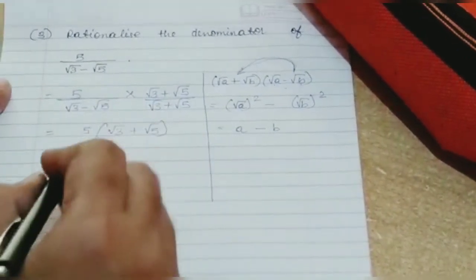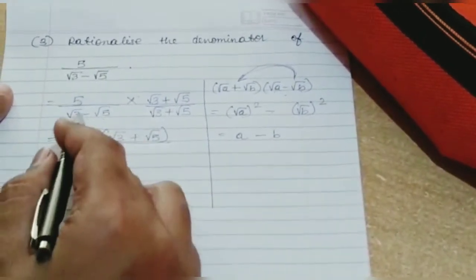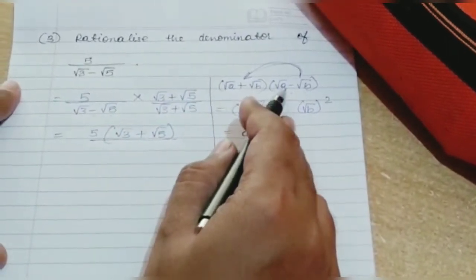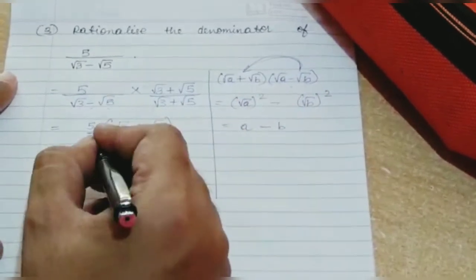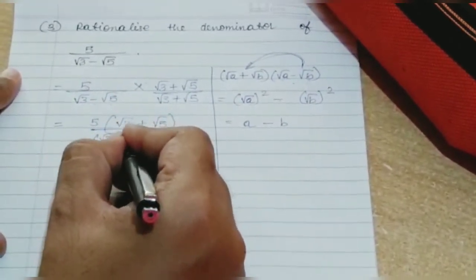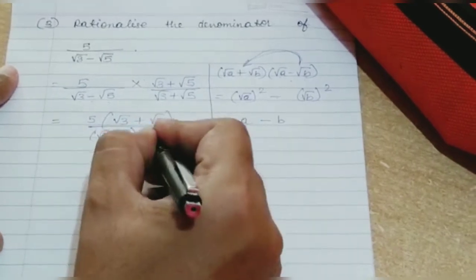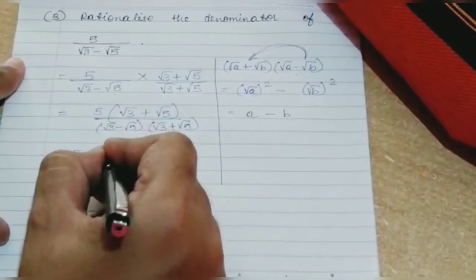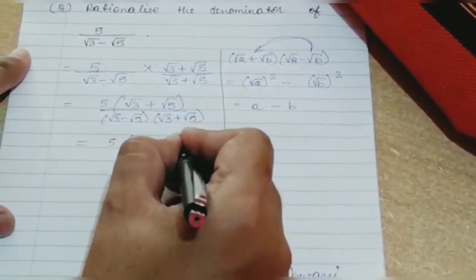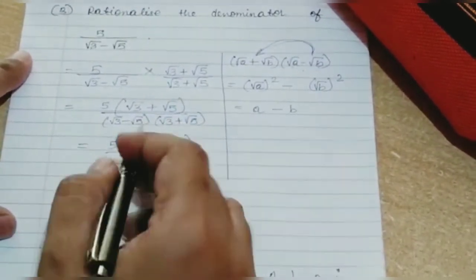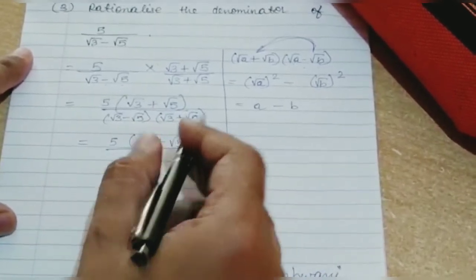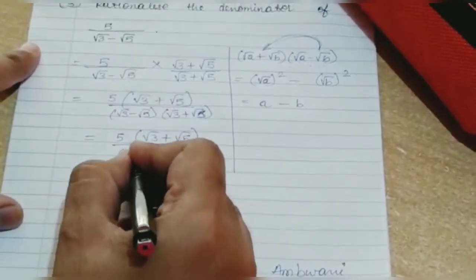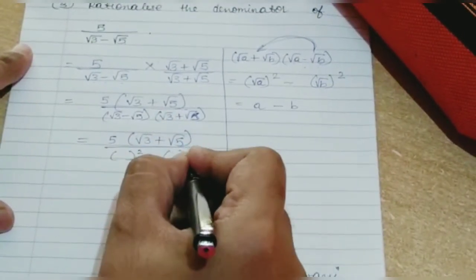That was in the numerator. Now in the denominator, just like what we have discussed over here, root a plus root b into root a minus root b, it will be root 3 minus root 5 into root 3 plus root 5. This time the numerator will be the same in the next step. So (a minus b)(a plus b) will be a square minus b square.